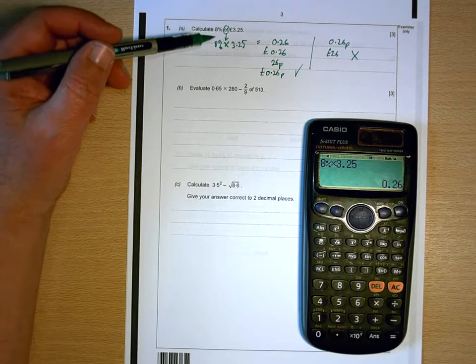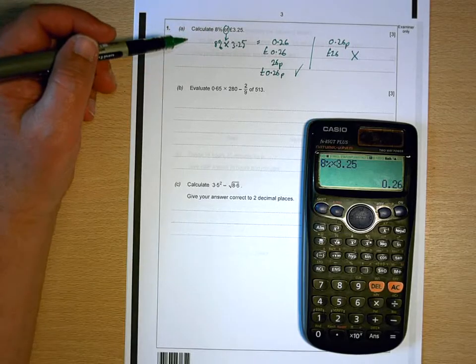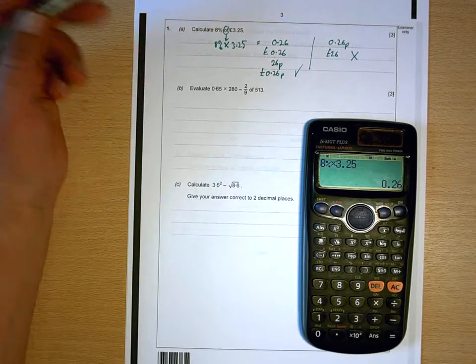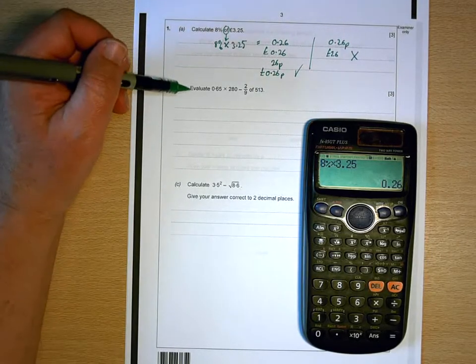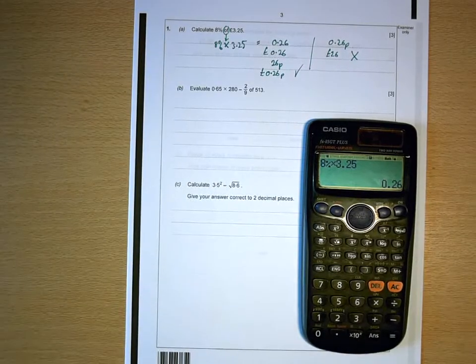Of course, you may not have been taught to use the percentage button, and you could have worked that out by doing 0.08 times 3.25 or 8 over 100 times 3.25, and you get the same thing, and that would be absolutely fine.